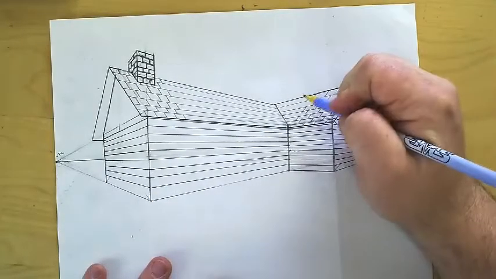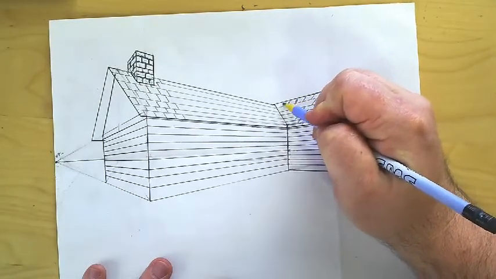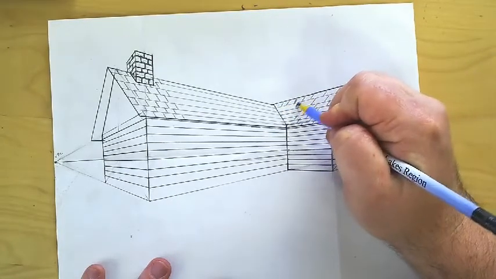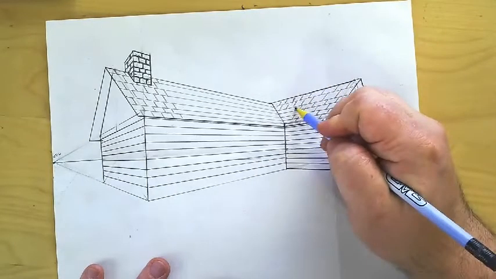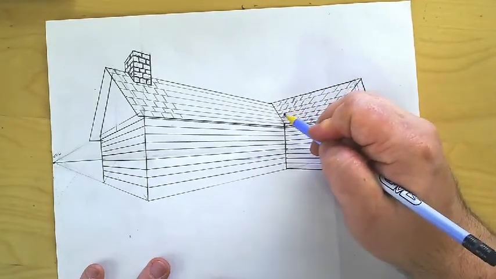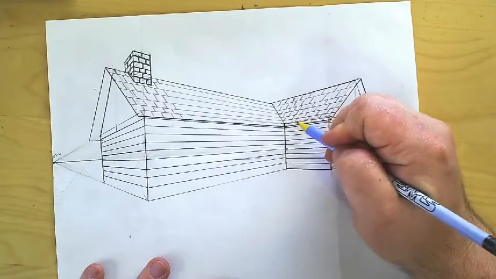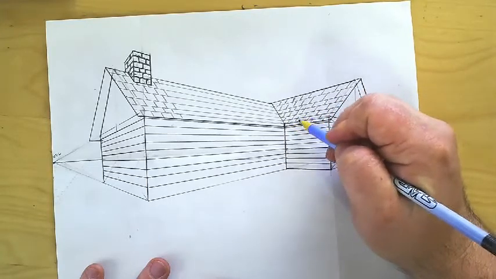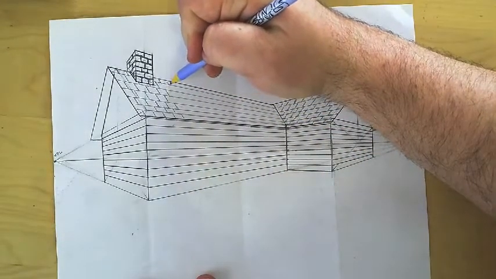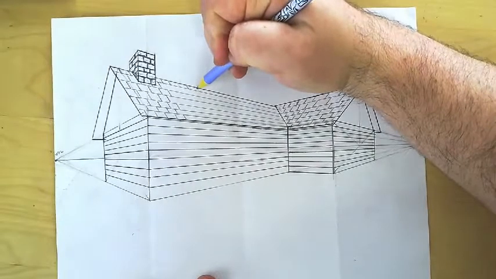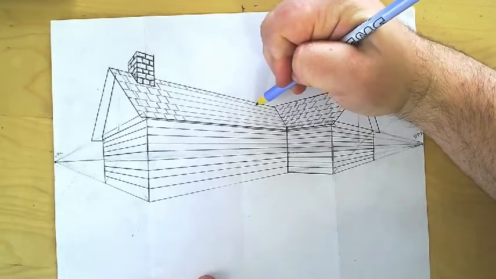Let's talk about how we would do a tin roof. Go through here. Diagonal lines, all going diagonal, the same slope. And then diagonal lines, same slope.